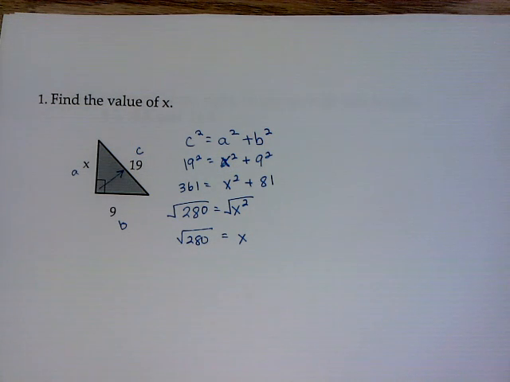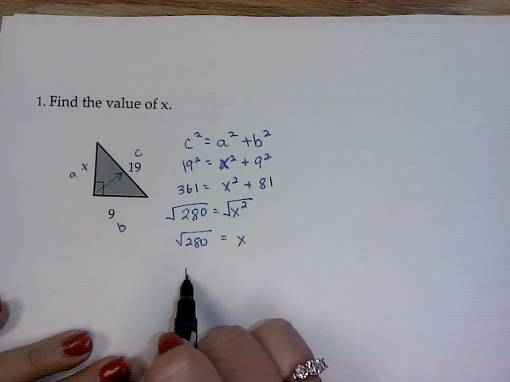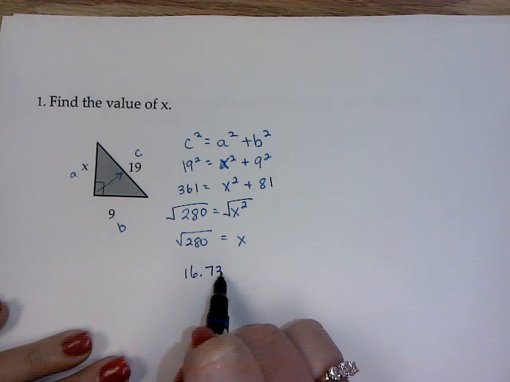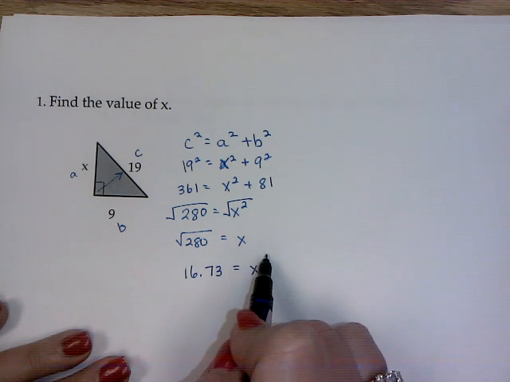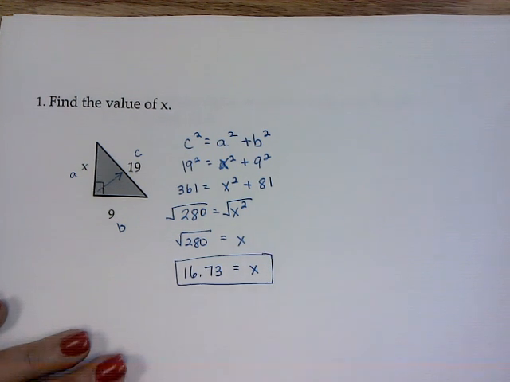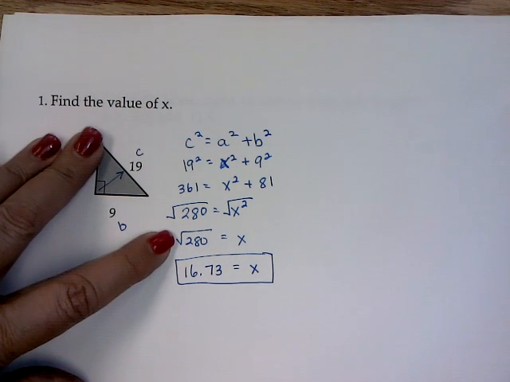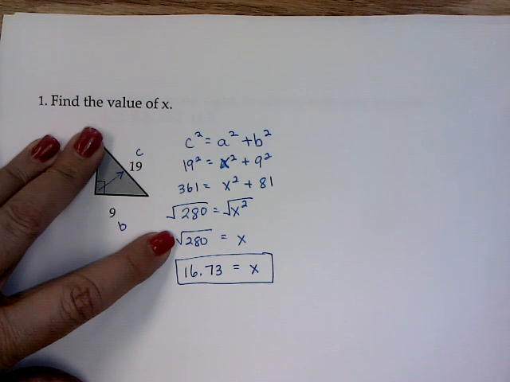If they want your answer in simplest radical form, you would then have to simplify that radical. I have told you that you can go ahead and make them decimal. So we're going to go ahead and go with that for this one because we'll simplify a radical later on. So now I'm going to take the square root of 280 and I get 16.73. I'm going to round to the nearest hundredth to get my value of x. I could have easily simplified this radical and that could have been my answer as well.